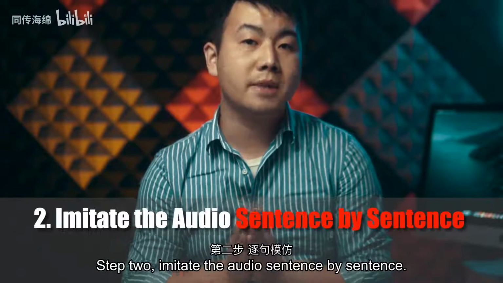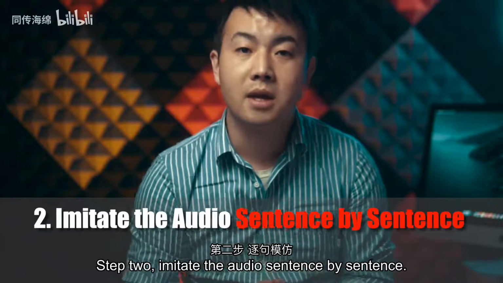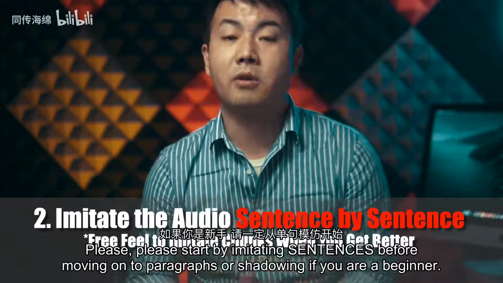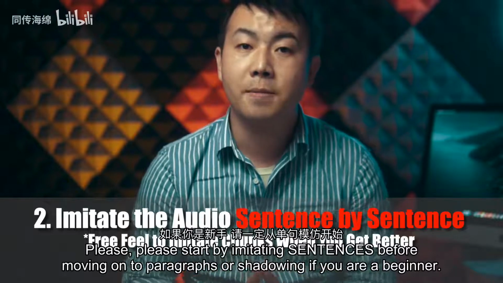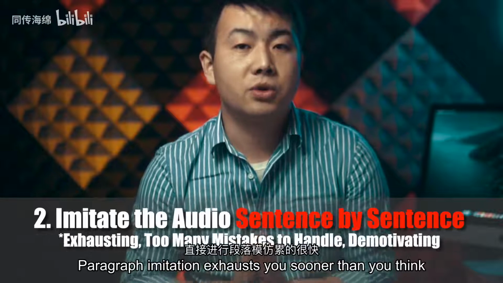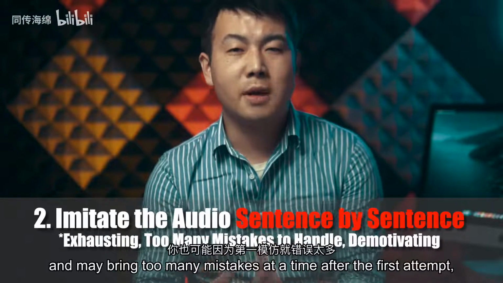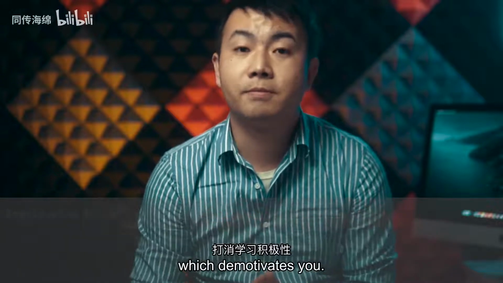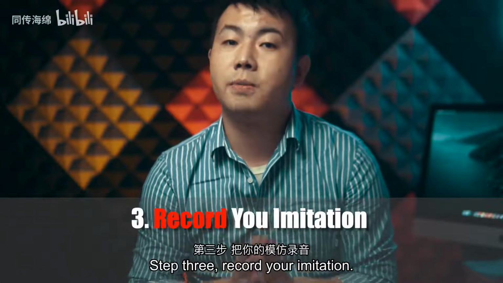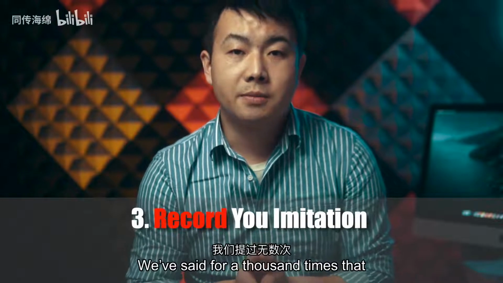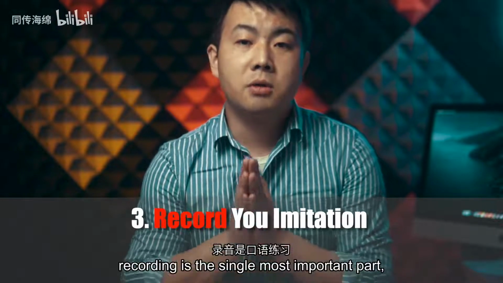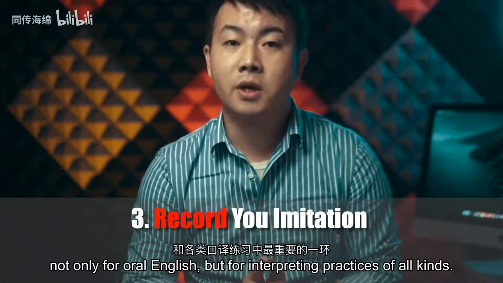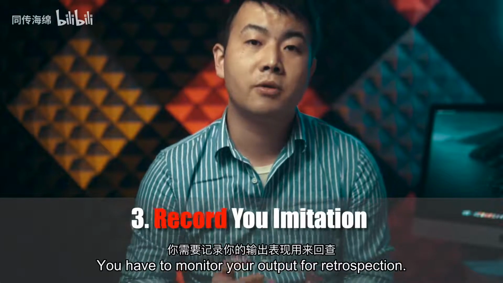And step 2, imitate the audio sentence by sentence. Please start by imitating sentences before moving on to paragraphs or shadowing if you're a beginner. Paragraph imitation exhausts you sooner than you think and might bring too many mistakes at a time after the first attempt, which demotivates you. And step 3, record your imitation. We've said a thousand times that recording is the single most important part, not only for oral English, but for interpreting practices of all kinds. You have to monitor your output for retrospection.